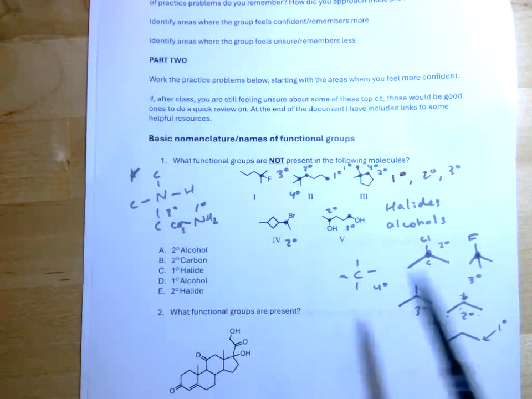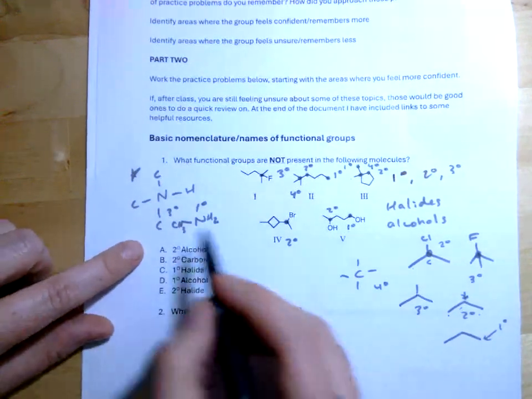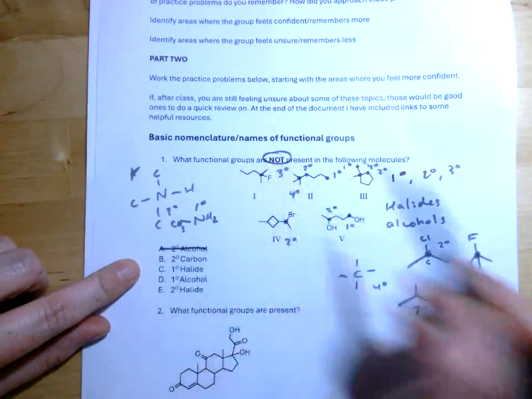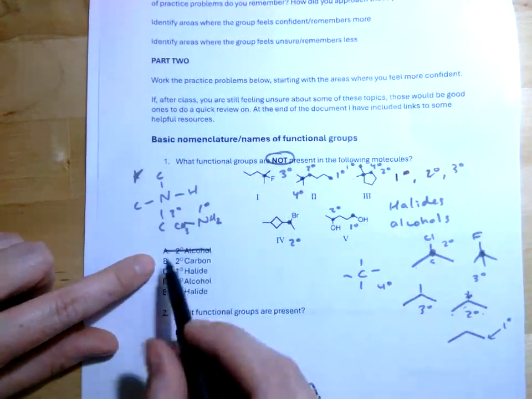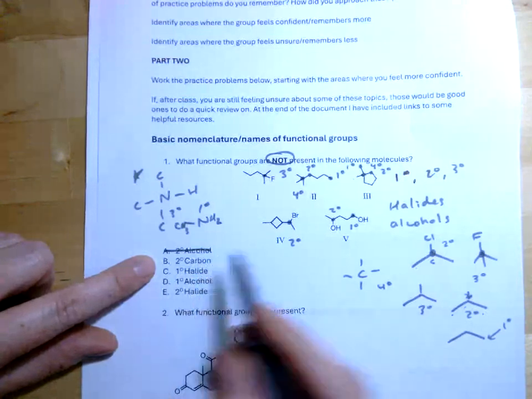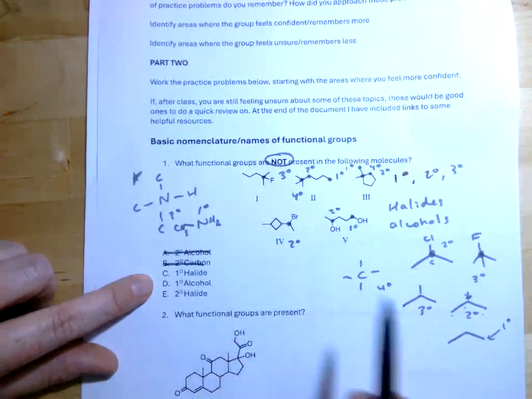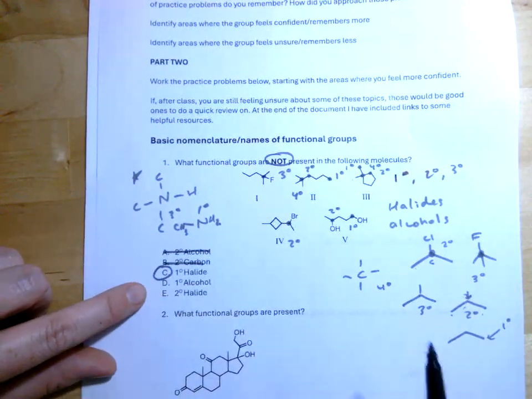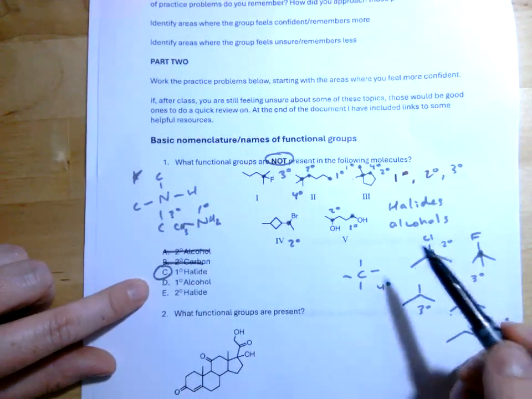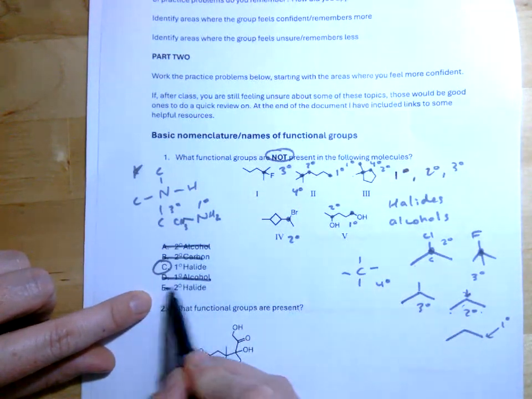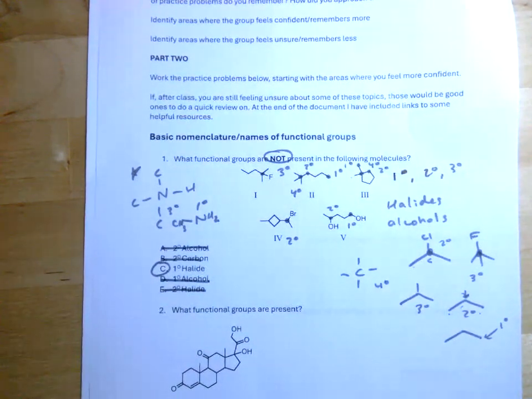So that's where I start, and then I'll go through and say, do we have a secondary alcohol? Yes, so that's not our answer, because we're looking for what groups are not present. Secondary carbon, there's a secondary carbon there. Primary halide, I actually don't see one of those, so that might be the answer of what's not present. Primary alcohol, we have one right there, and secondary halide, we have one right there. So the answer is answer C.